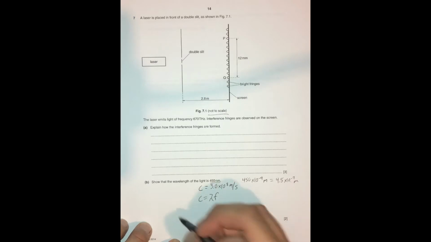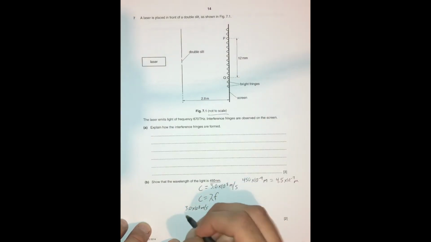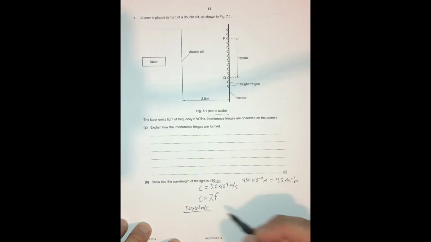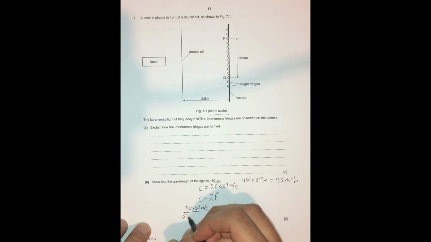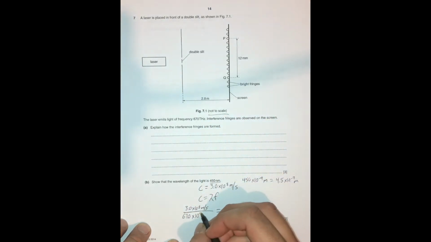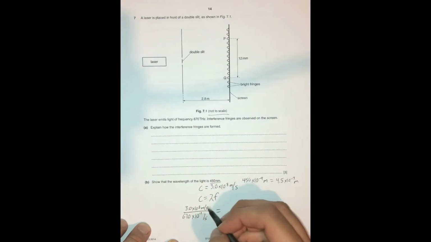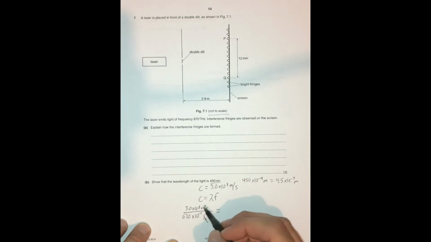If we plug in 3.0 by 10 to the 8 meters per second for the speed of light and divide it by the given frequency, 670 terahertz, where tera is 10 to the 12, and hertz is the same thing as a reciprocal second, those units will cancel and we'll be left with meters.